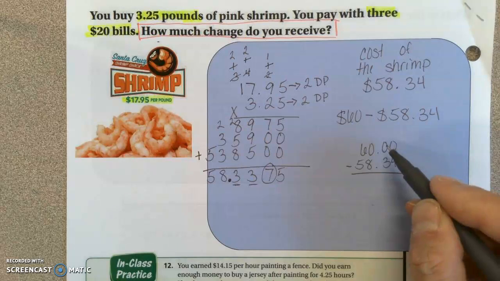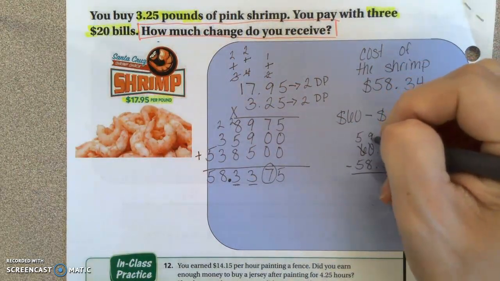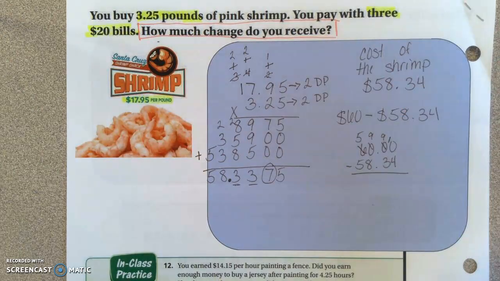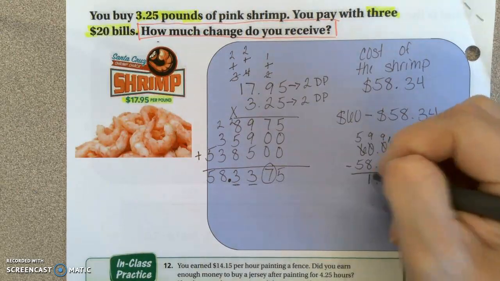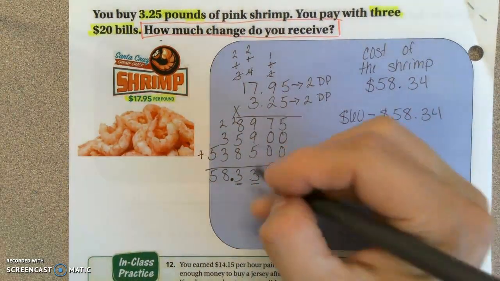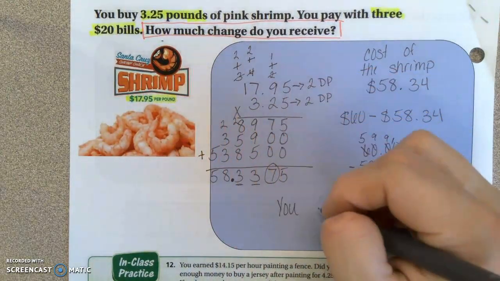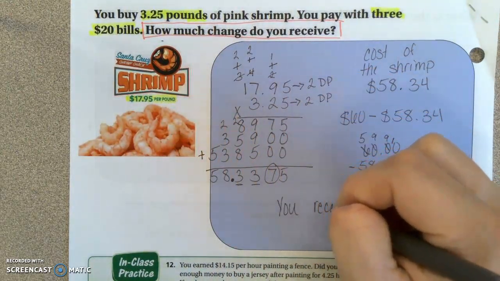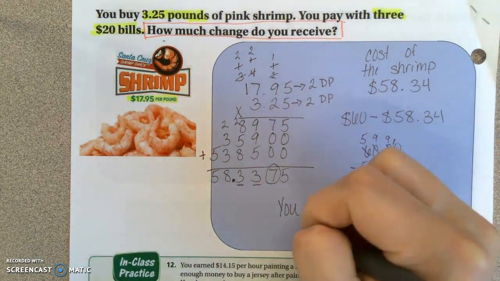Can't do 0 minus 4. I'm going to go way over here and borrow. So this becomes a 5, 9, 9, and 10. 10 minus 4, 9 minus 3, 9 minus 8. So you receive, restating this question, $1.66 in change.